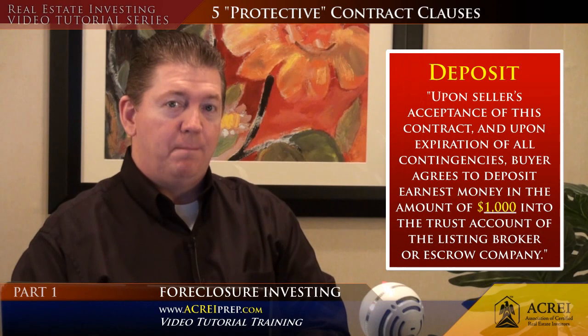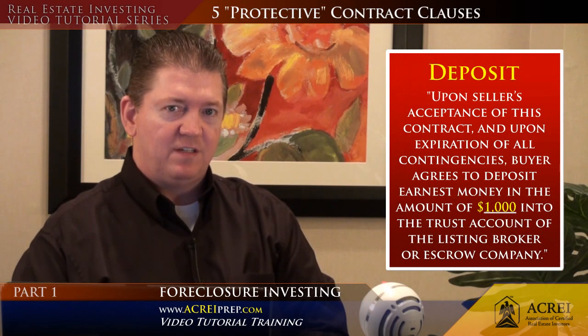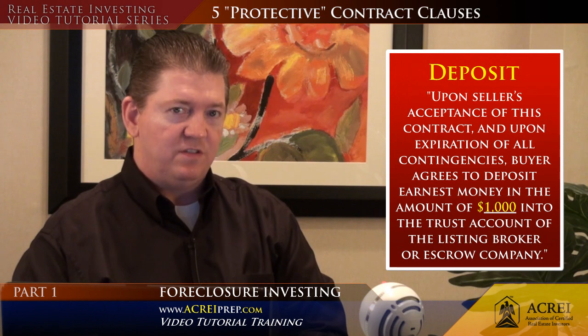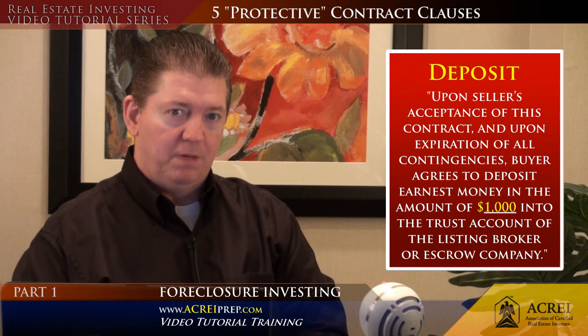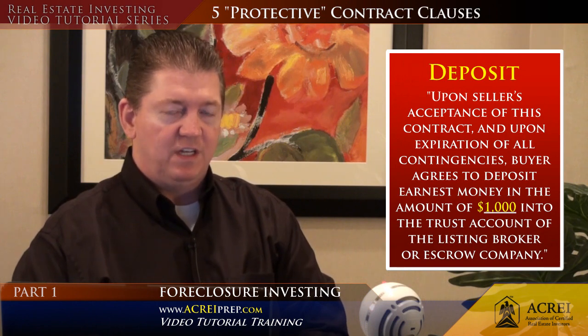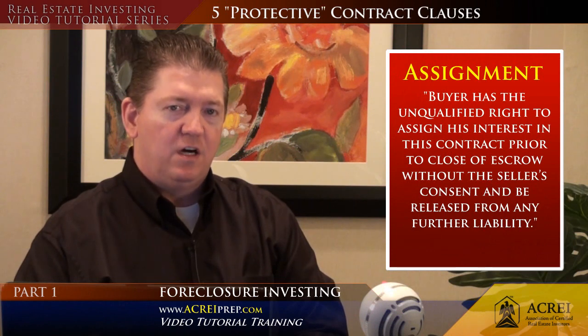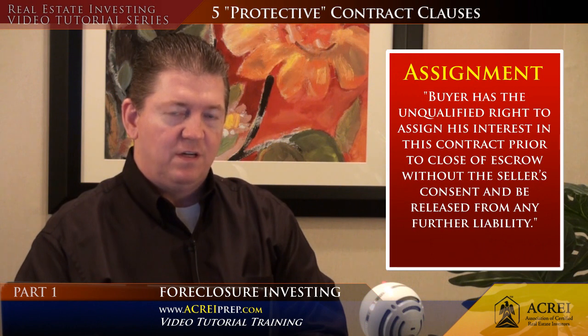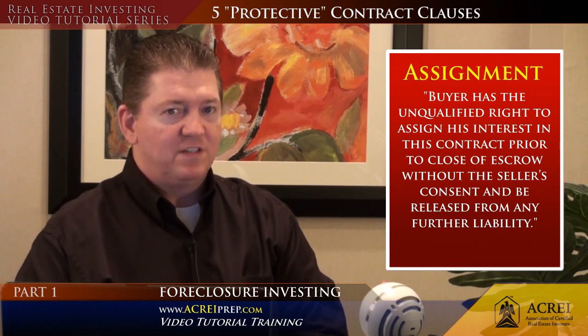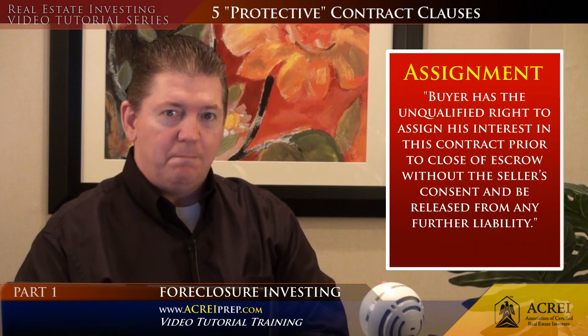Deposit clause. Upon seller's acceptance of this contract and upon expiration of all contingencies, buyer agrees to deposit earnest money in the amount of blank into the trust account of the listing broker or escrow company. Assignment clause. Buyer has the unqualified right to assign his interest in this contract prior to close of escrow without the seller's consent and be released from any further liability.